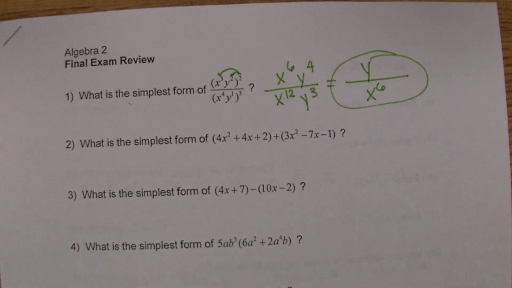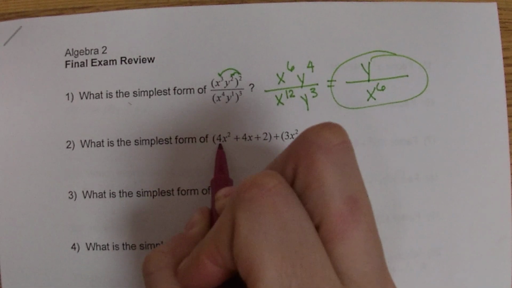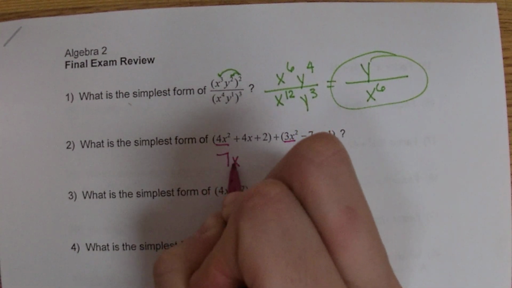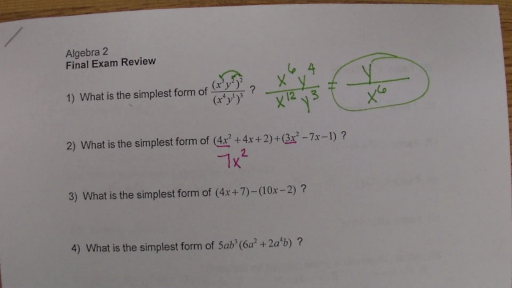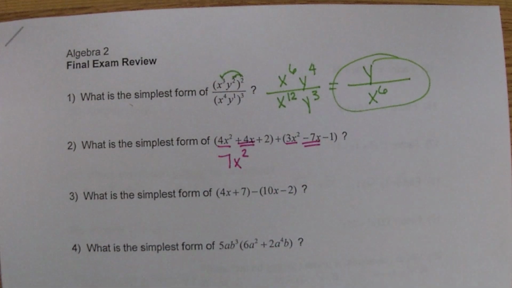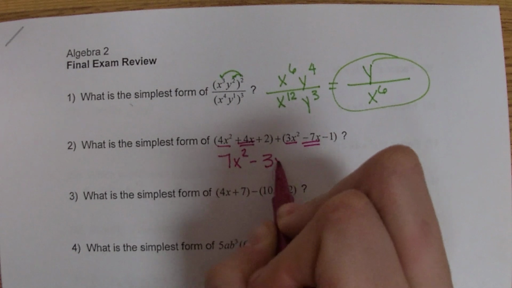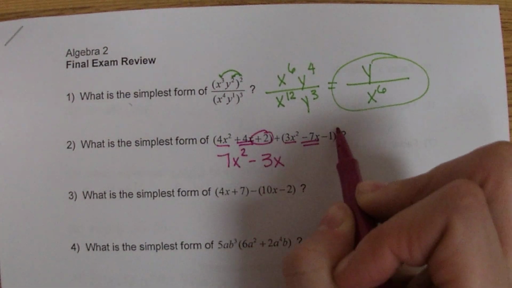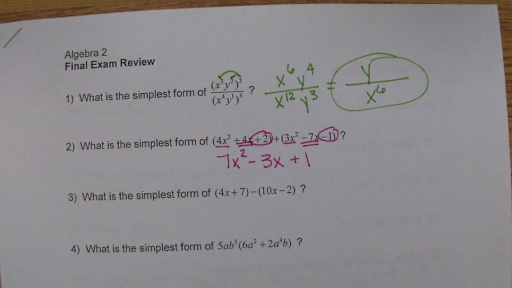Number 2 is addition. So we're just going to combine like terms. 4x squared plus 3x squared gives us a 7x squared. 4x and a negative 7x give us a negative 3x. A positive 2 and a negative 1 give us a plus 1. So there's our final answer there.